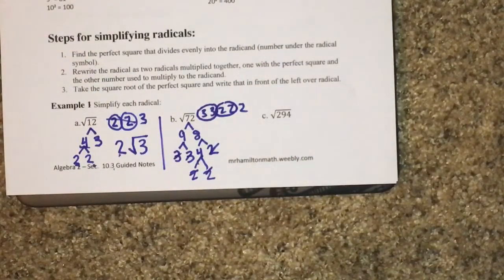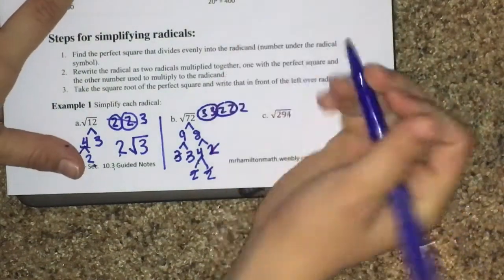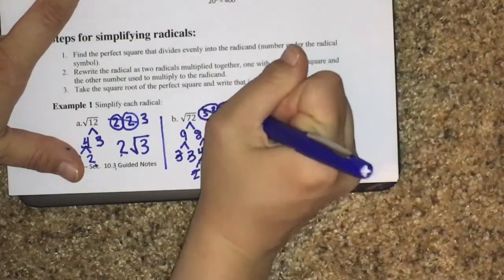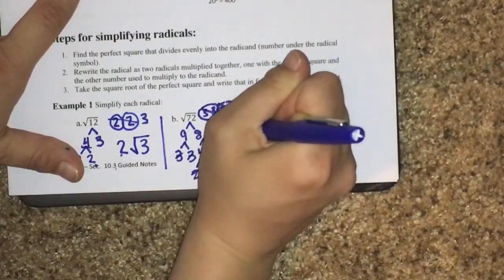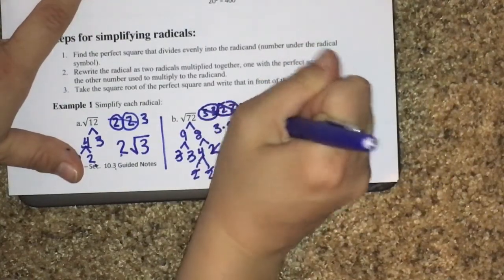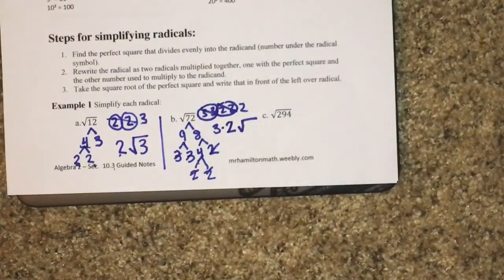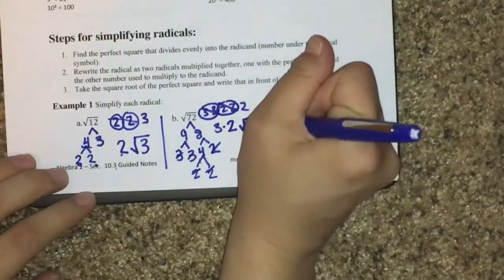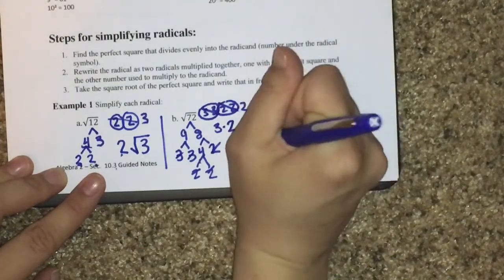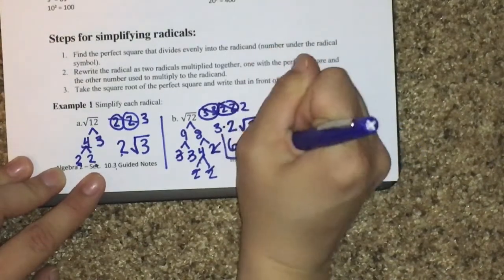For every pair that we circled, we're going to pull one of them out. So for the 3s, we're going to pull 1 3 out. For the 2s, we're going to pull 1 2 out. And we are actually going to multiply those numbers to the outside and then decide what is left on the inside. That is going to be that leftover 2. So the answer to letter B would be 6 root 2.